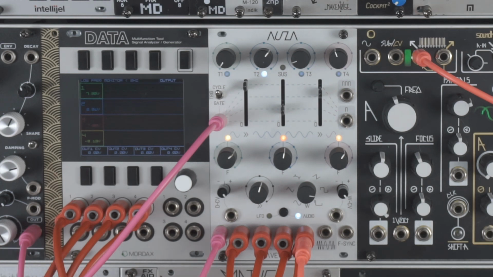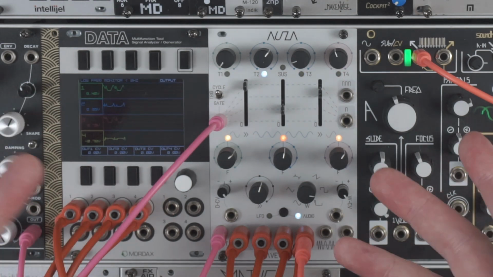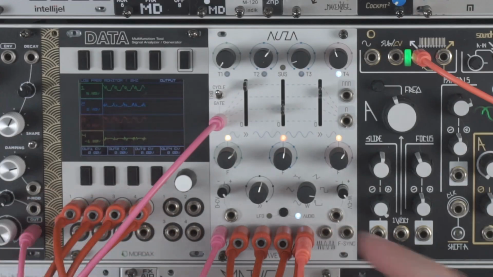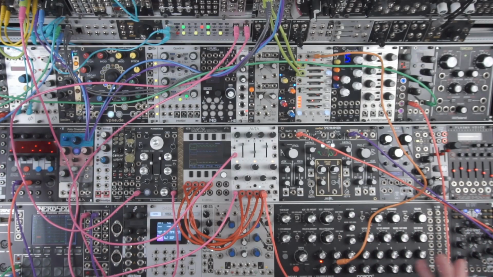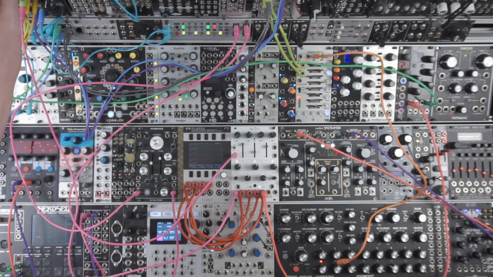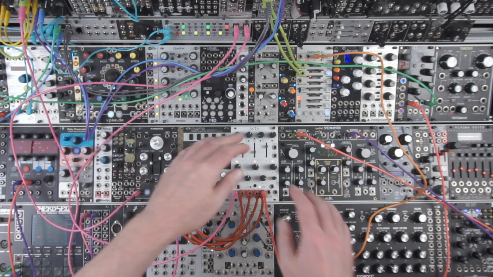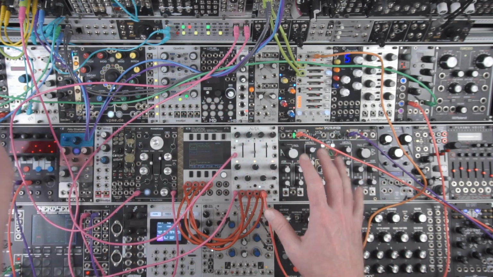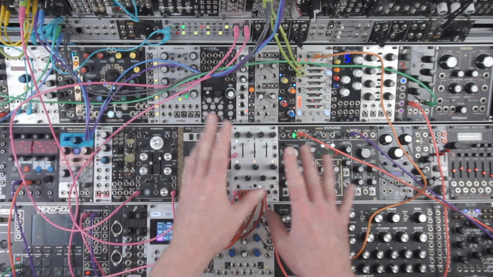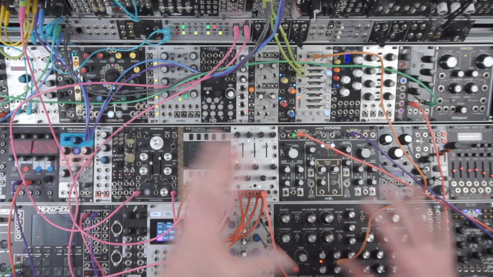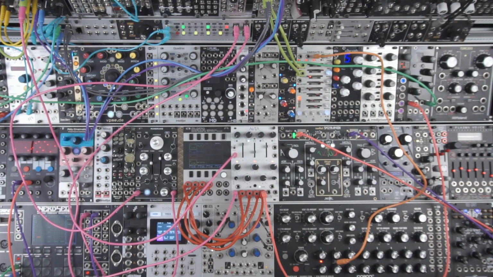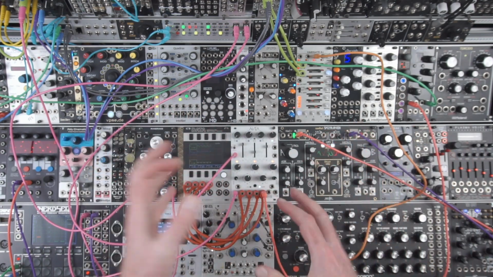Now this is one way of using the module. This is using it as an oscillator, and using the audio output, which you can do, but we don't have to just use it like that. We can actually use this timing and this envelope that it's generating, and we can send that out and use that anywhere else within our modular. So it becomes a real kind of centerpiece for other places.